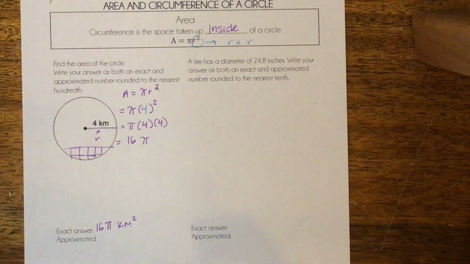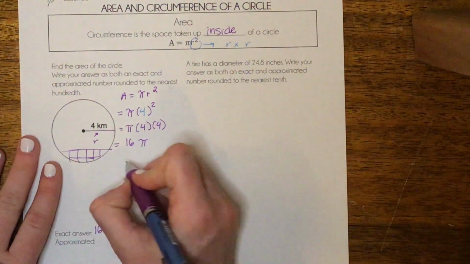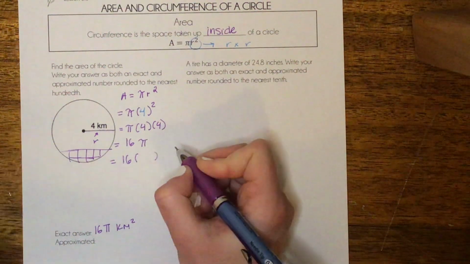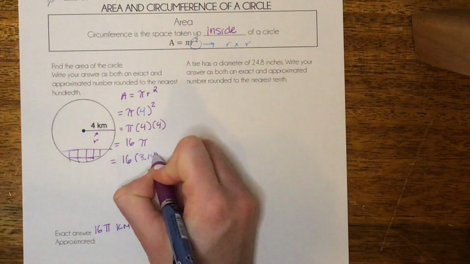Okay, and then to get its approximated answer, pi is equal to 3.14. So I'm going to do 16, but instead of times pi, times its approximation, which is 3.14.